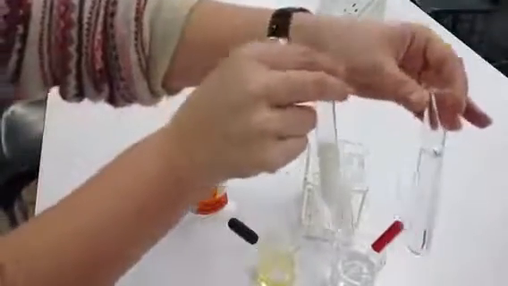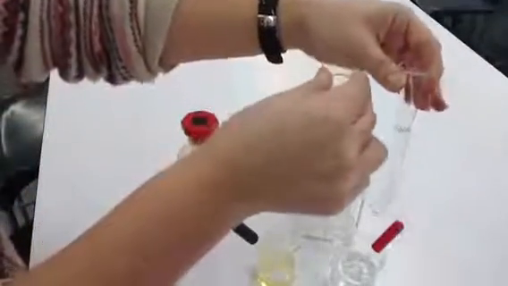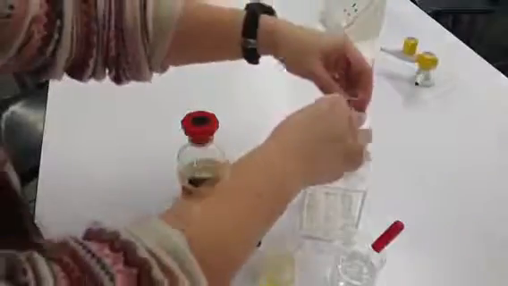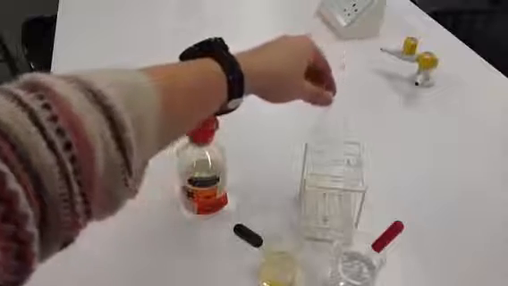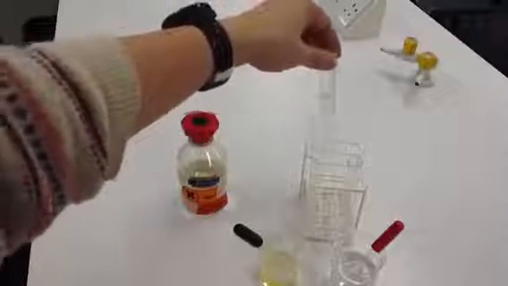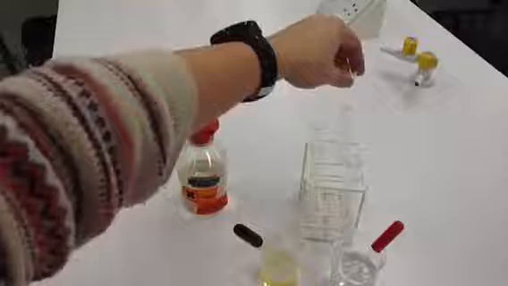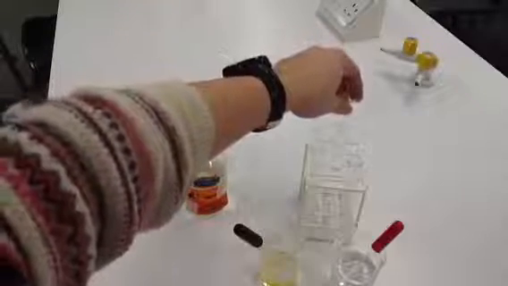So just comparing tube A with tube B, you can see tube A has a milky emulsion and tube B doesn't. So this is indicating that sample A did in fact contain lipid because it turned into this milky emulsion, whereas sample B stayed quite clear. It didn't convert into a milky emulsion, indicating that lipid is not present in this sample.